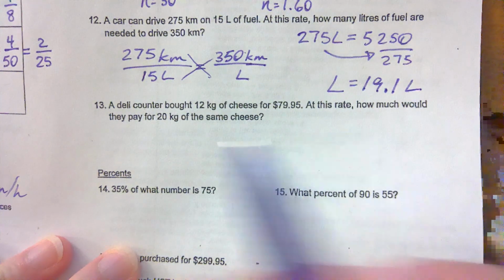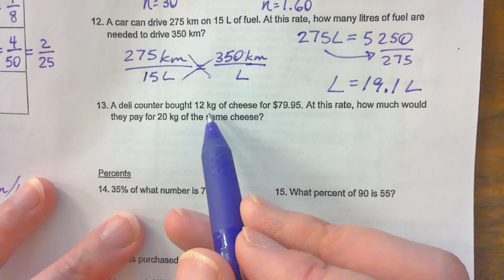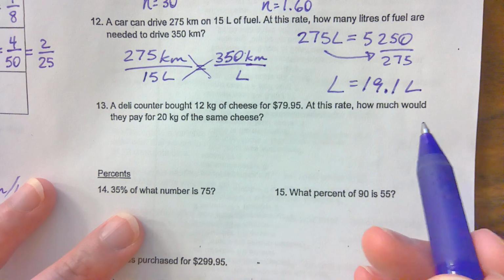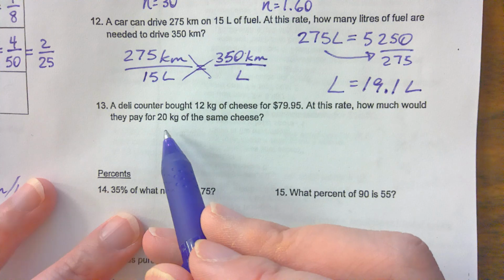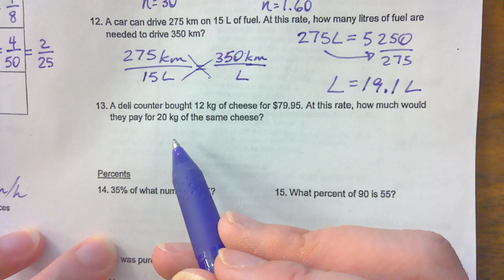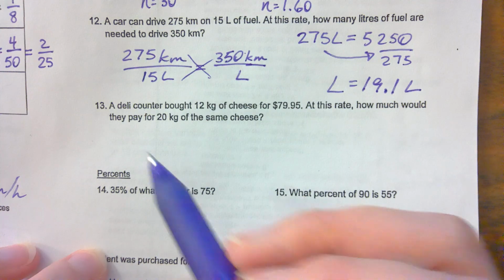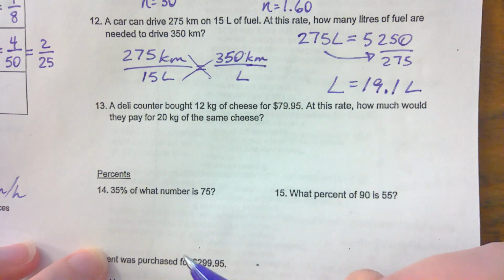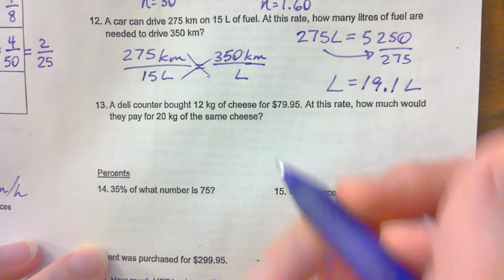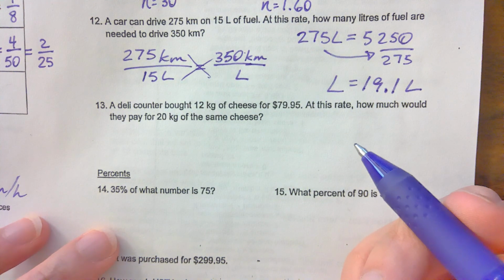Deli place 12 kilograms of cheese, $79.97. What if I want to buy 20 kilograms of cheese? That's a whole lot of cheese. All right, how do I set up my first ratio? Amy? 12 kilograms over $79.